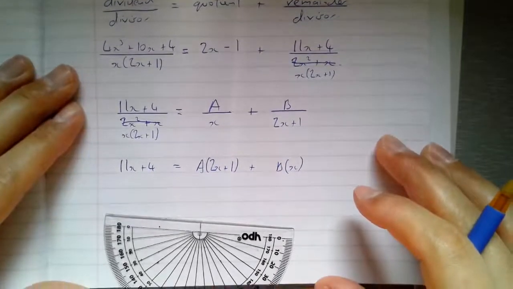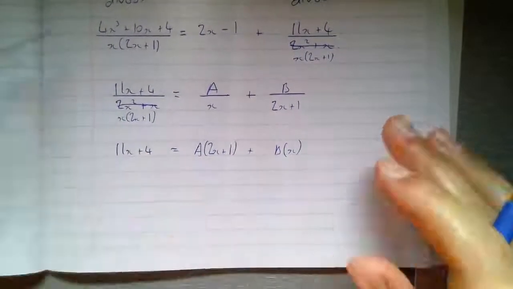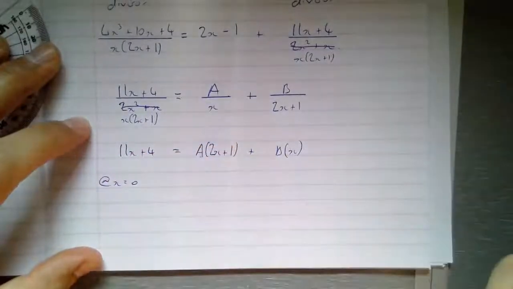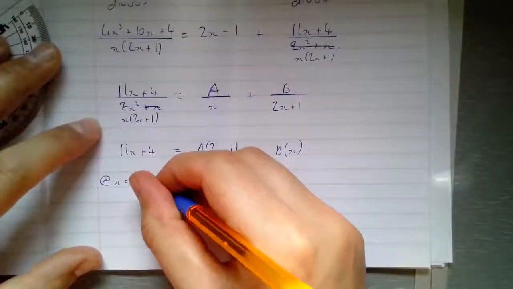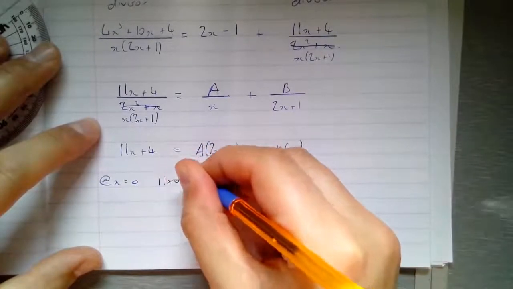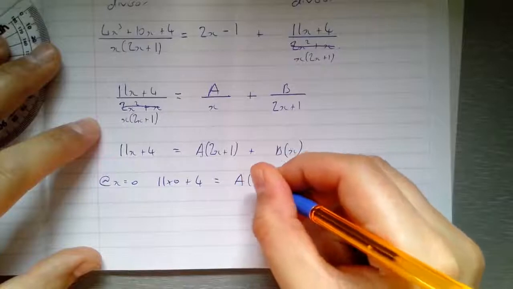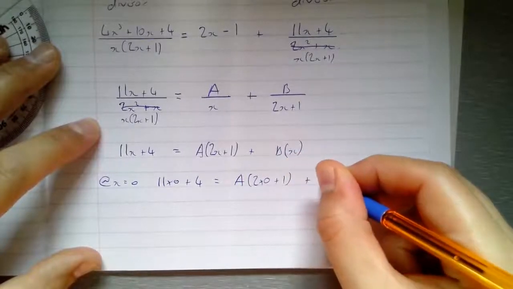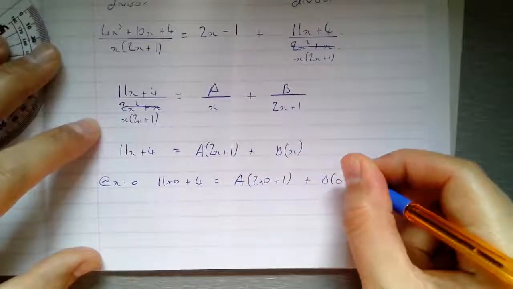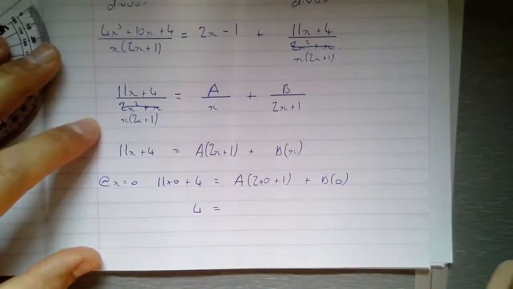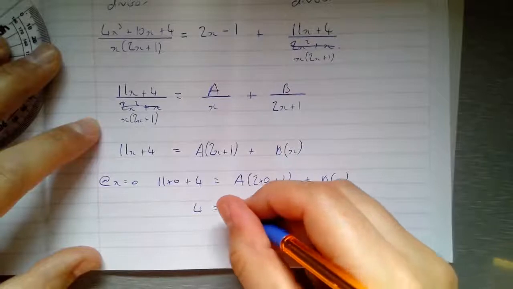I've got a couple of choices here. I can go for x is 0. If x is 0, I've got 11 times 0 plus 4 is equal to A(2 times 0 plus 1) plus B lots of 0, which gives me 4 is equal to A.